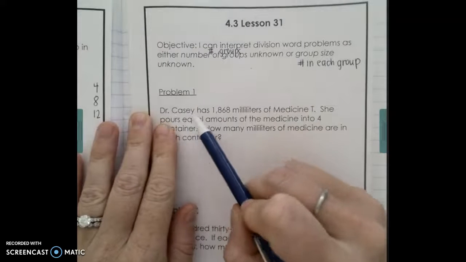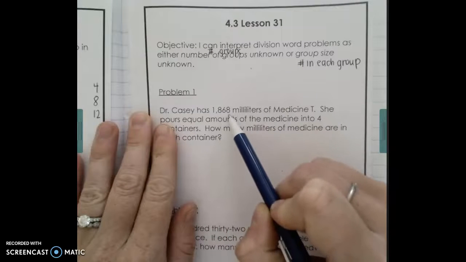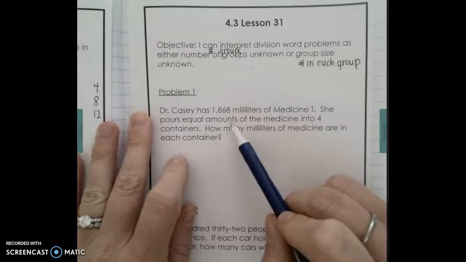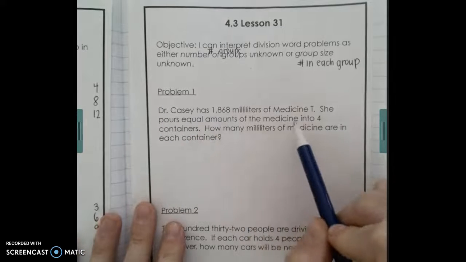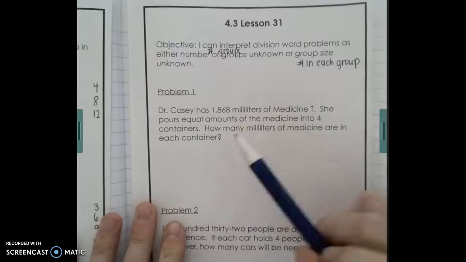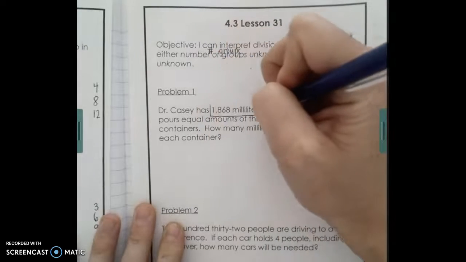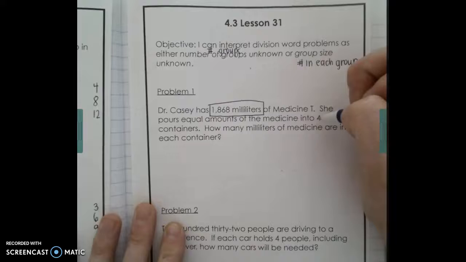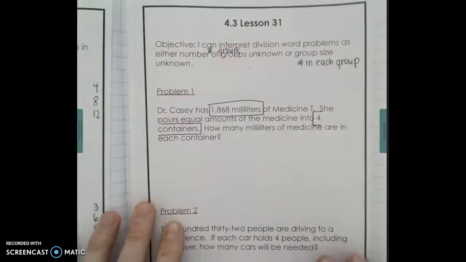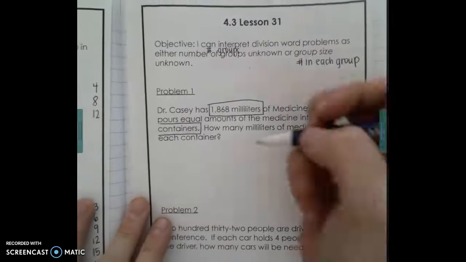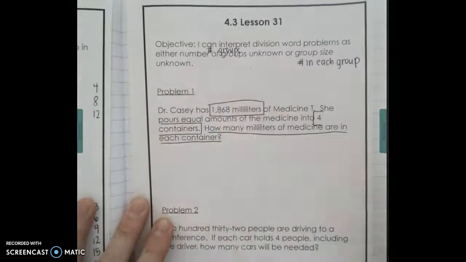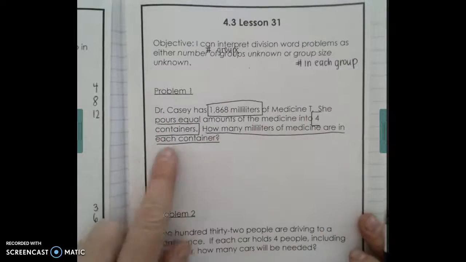It says Dr. Casey has 1,868 milliliters of medicine T. She pours equal amounts of medicine into 4 containers. How many milliliters of medicine are in each container? I'm going to box up my numbers. And I always put the labels inside my boxes because they're really important when we go to our tape diagram. And then I'm finding how many milliliters of medicine are in each container.